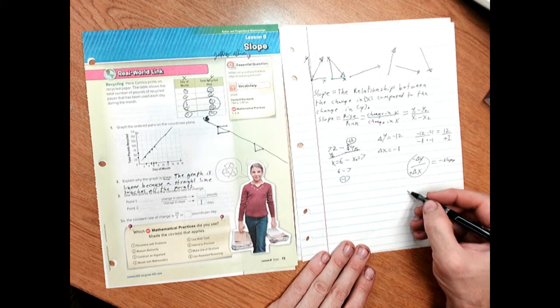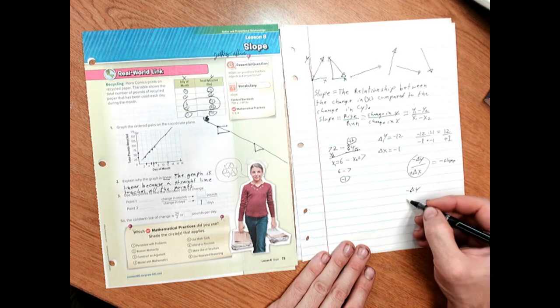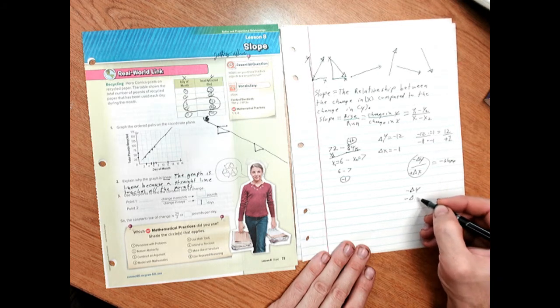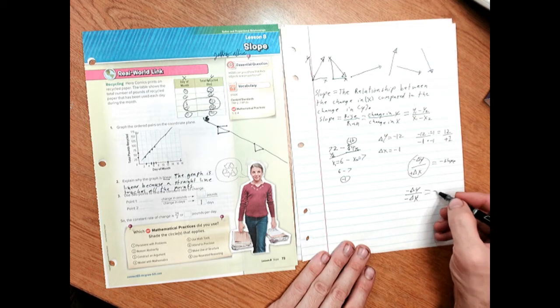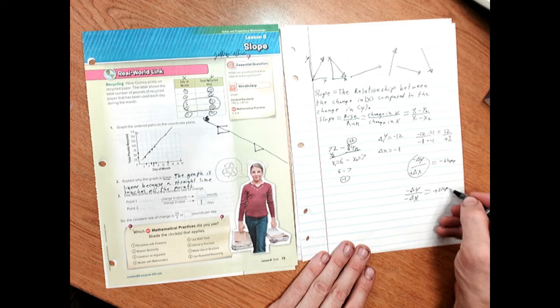If we have negative delta y, negative delta x, that equals a positive slope.